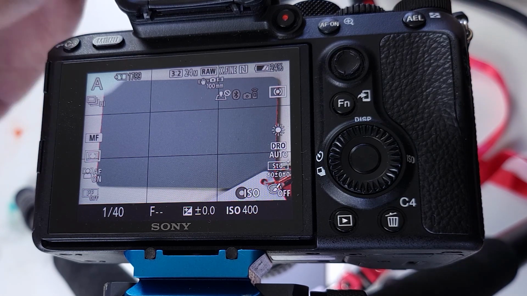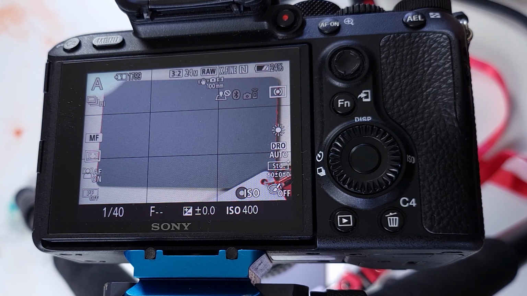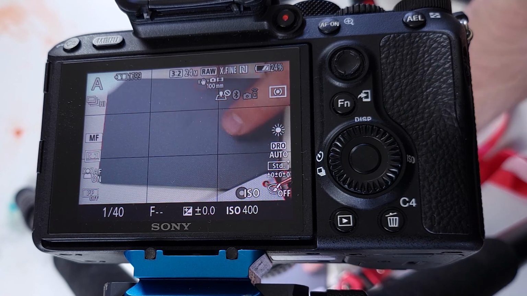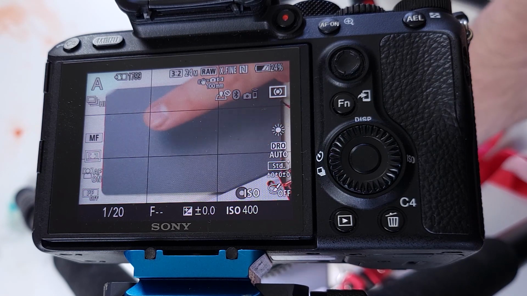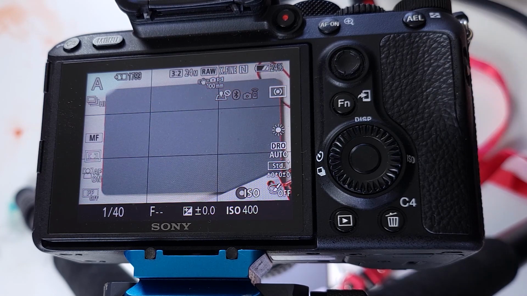The result of that is that you can see that my shutter speed has dropped to 1/40th of a second. That's a significant drop, but my light is now much more pleasant, nice and diffused. You can see that those shadows on my finger are not quite as harsh.